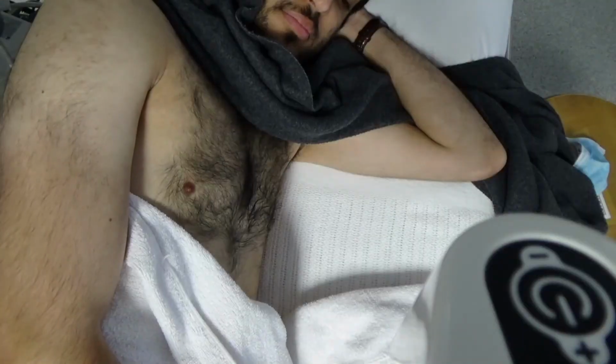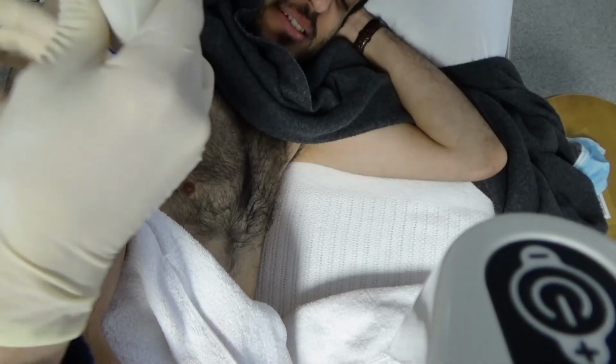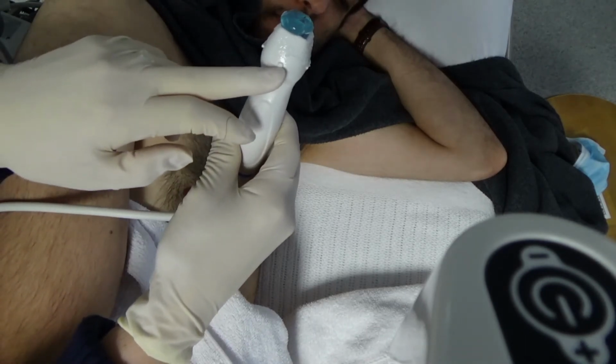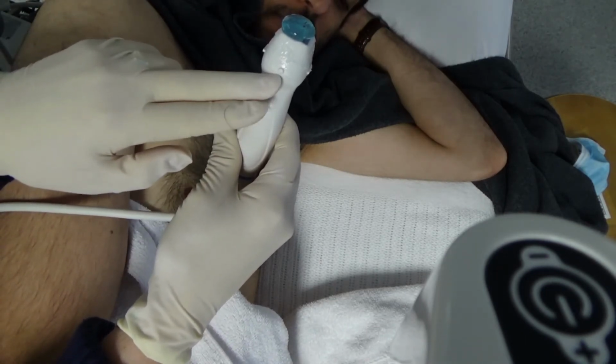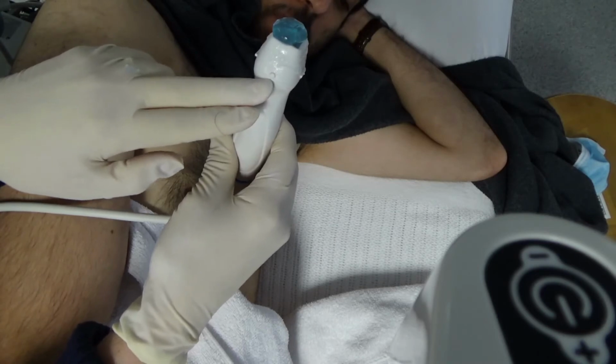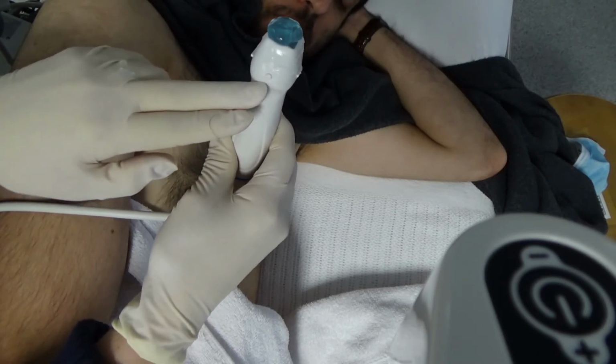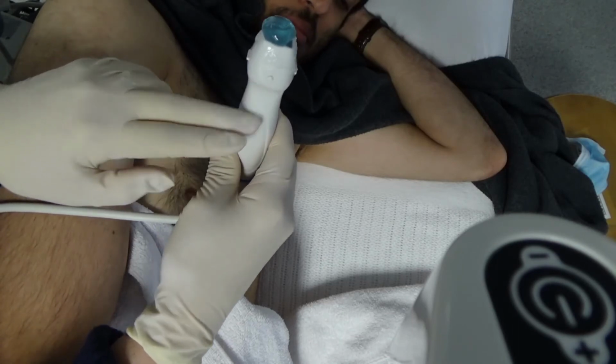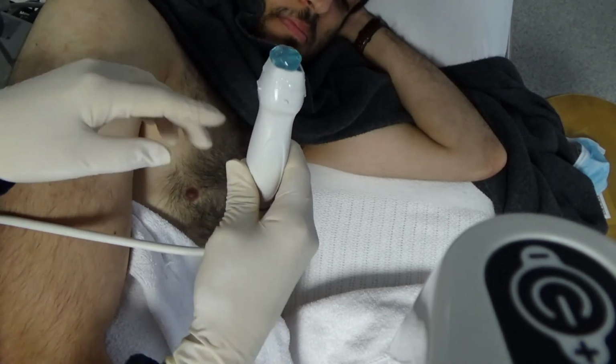All right, now I've got a lot of gel on this probe, but I'm just going to show you. We've got the probe marker here. The probe marker on an apical four-chamber is going to point towards his left arm or left shoulder, or some will say the left axilla. The point is it's got to be pointing towards his left shoulder.